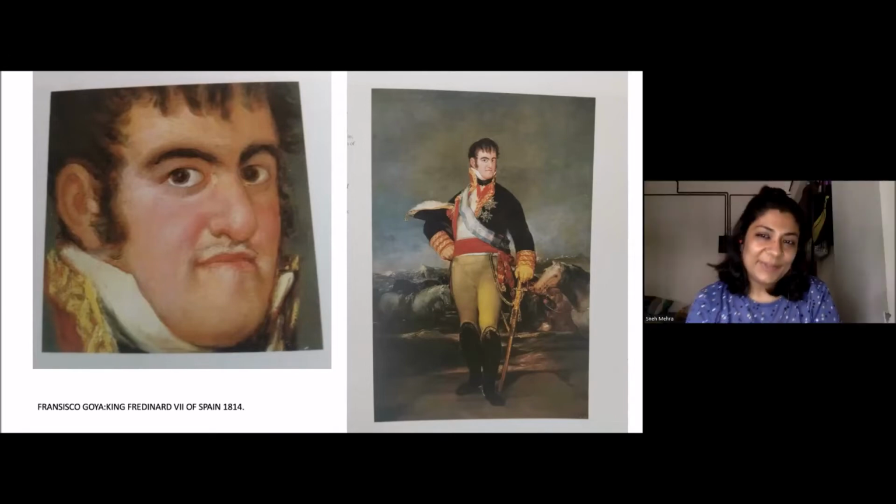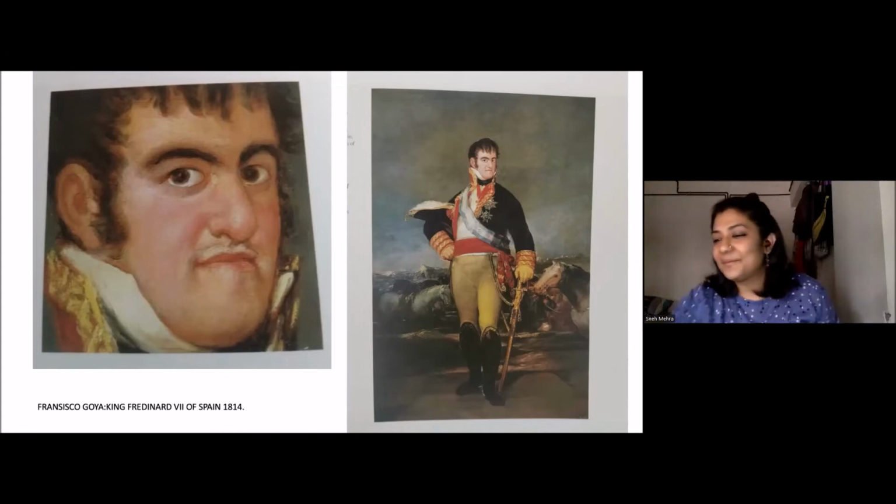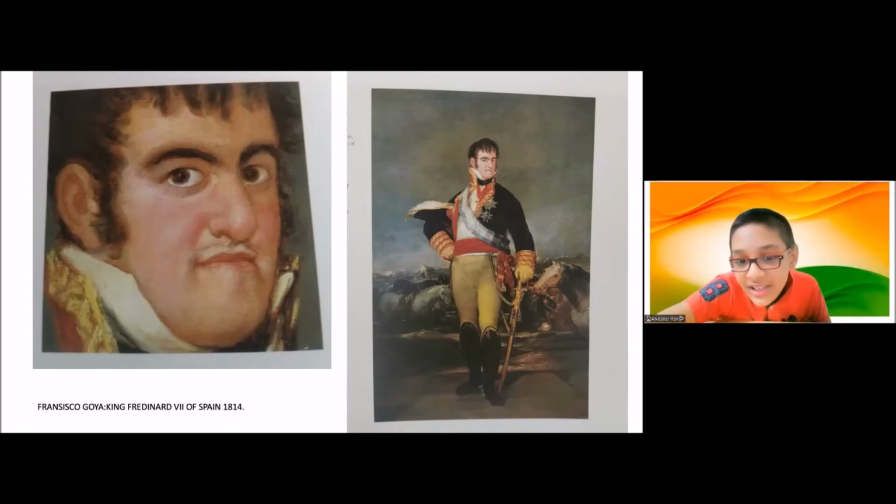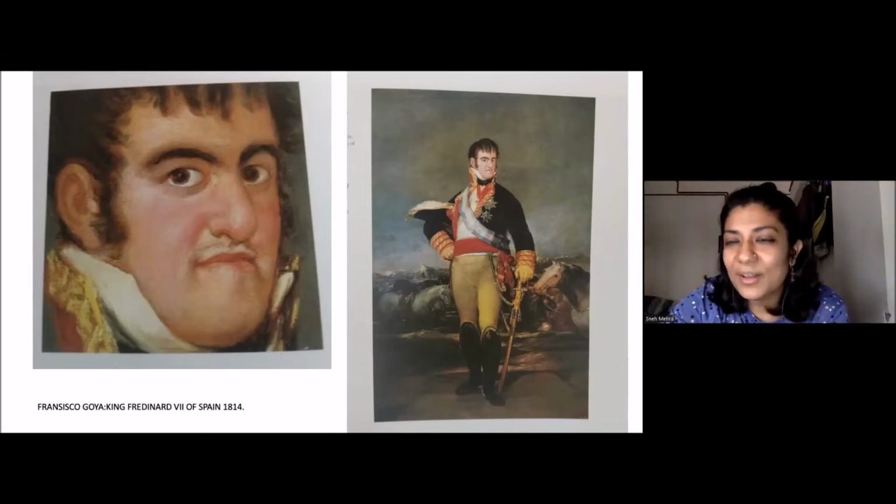Anybody else want to say anything? And it looks like he has a sword. I don't know whether it's a sword or a gun. No, it's a sword. Gun hasn't come yet. The Industrial Revolution hasn't come yet.